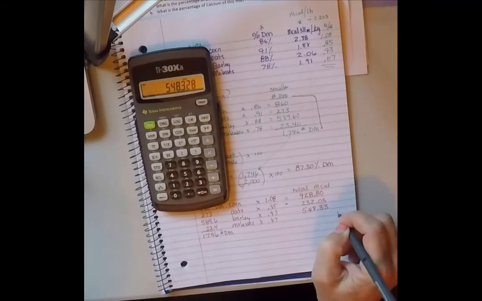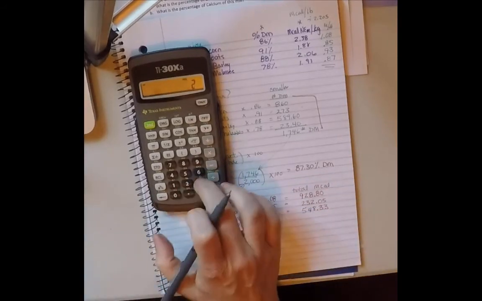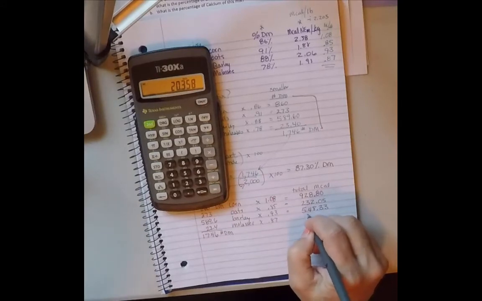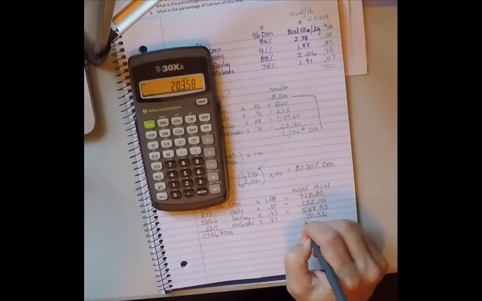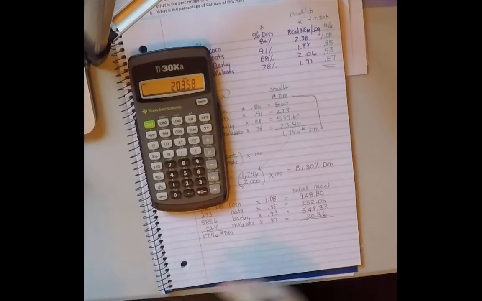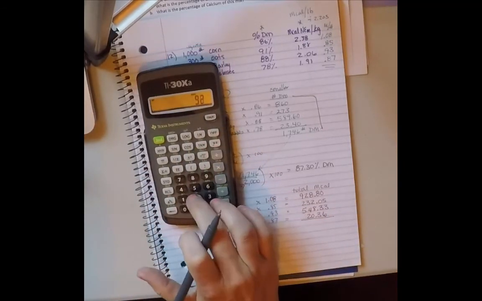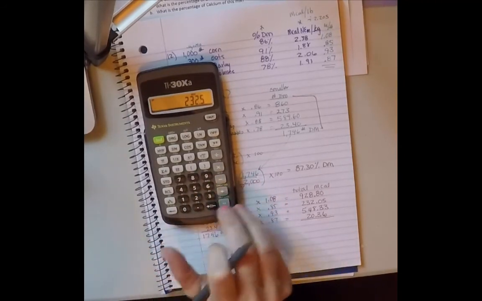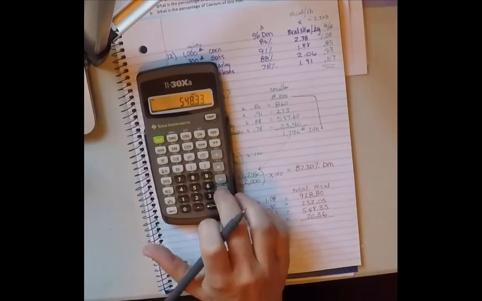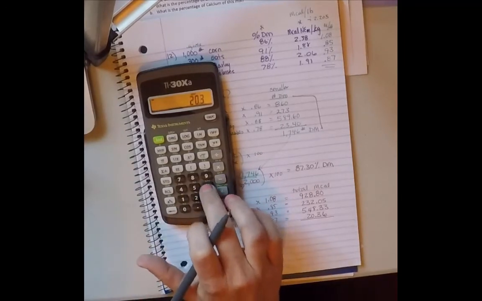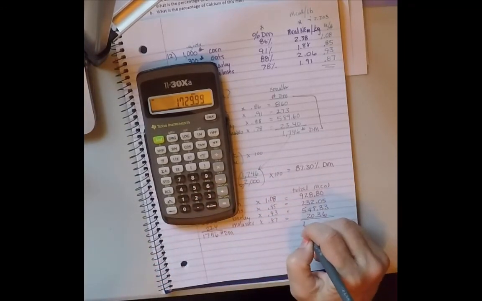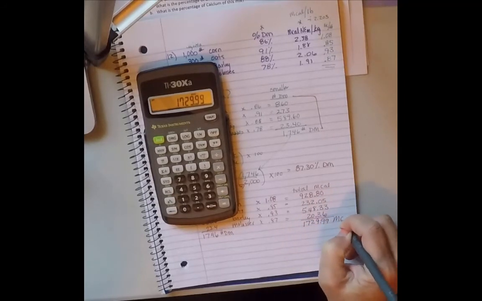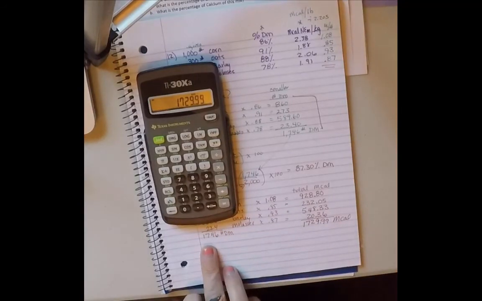In this case, we want to make sure we're rounding to 2 decimals. 23.4 times 0.87. And now we just sum up our answers. So we know that we have 1,729.99 mcals in this many pounds of dry matter.